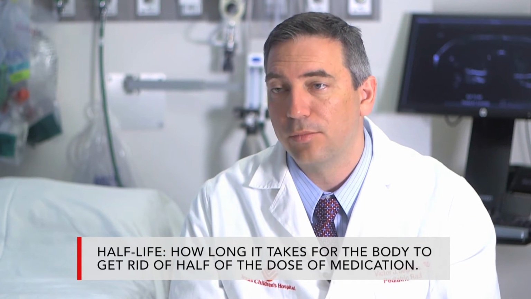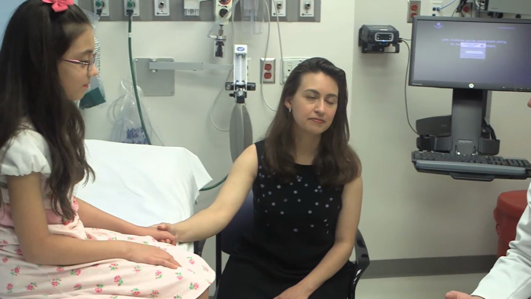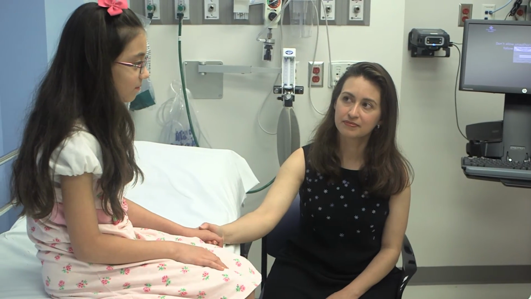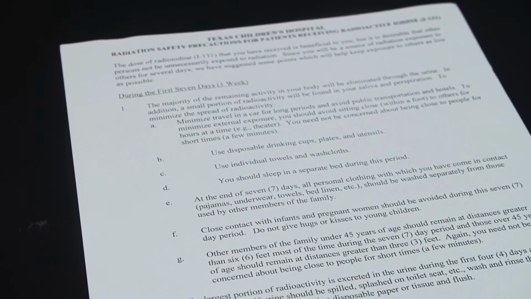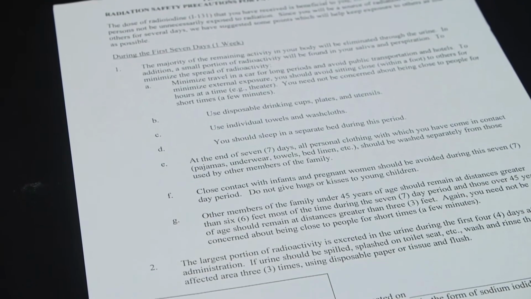Now, it's actually a lot higher than the 50% because over the course of roughly 1 week's time, your body will be excreting a lot of this radiation in the form of urine and sweat, as well as stool, bowel movements. However, your body over the course of the next 7 days will have some radiation, will be radioactive. So we want to minimize your exposure to other people. How do we do that? We have a series of guidelines and a sheet that we'll be giving you that'll help guide you over the course of this week.